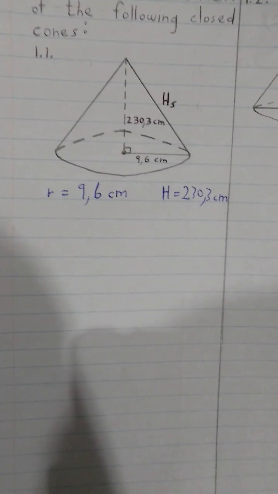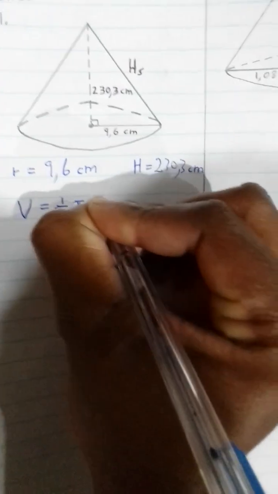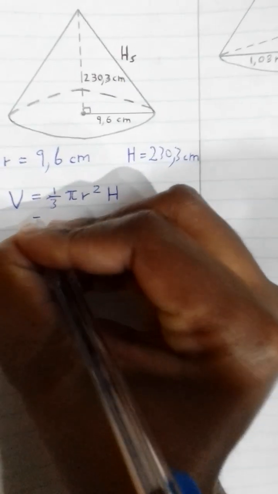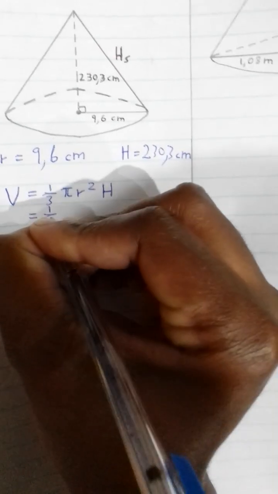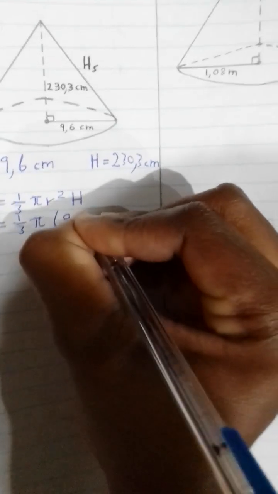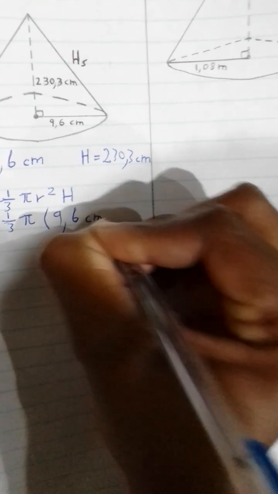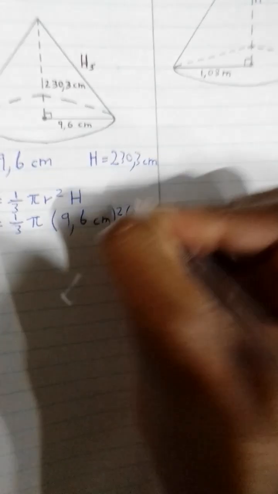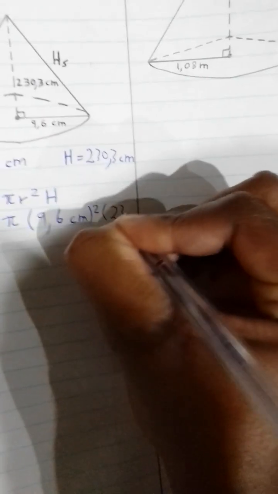So we can start with the volume, right? One over 3 pi r squared h. 9.6, 230.3.